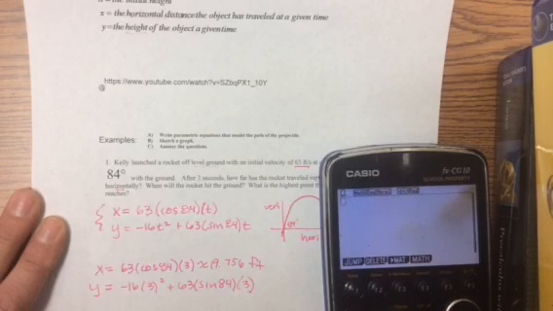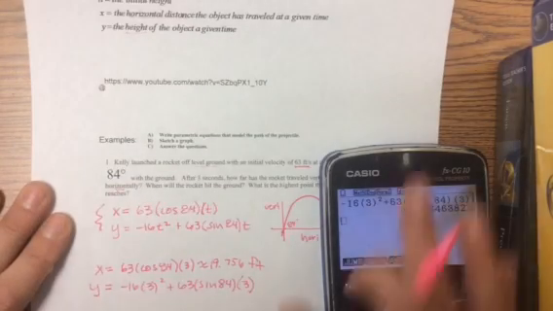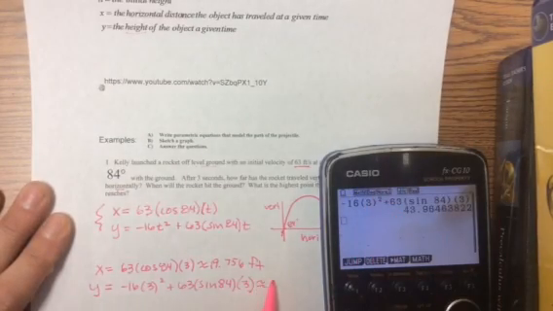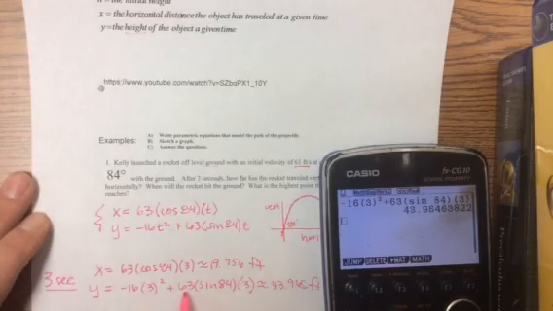So we're going to say negative 16 times 3 squared plus 63 times sine 84 times 3. Okay? So 43.965. So that's approximately equal to 43.965 feet at 3 seconds. Okay, that's your horizontal and your vertical.